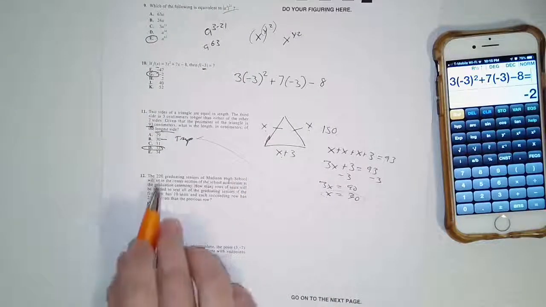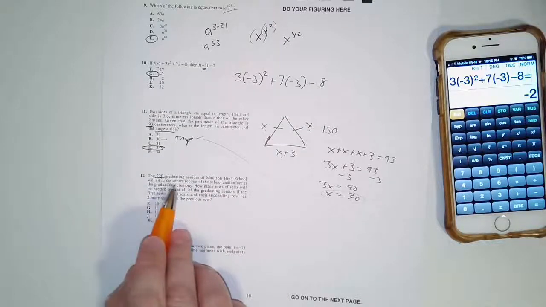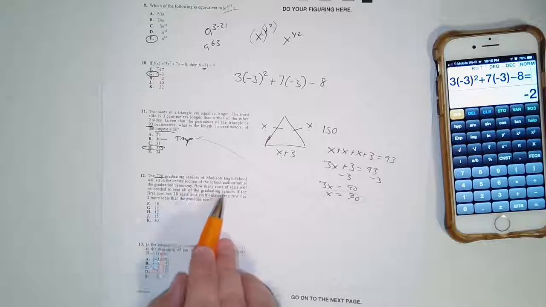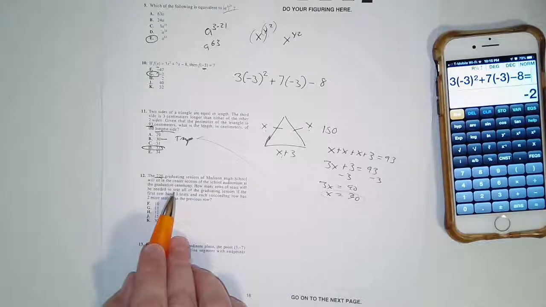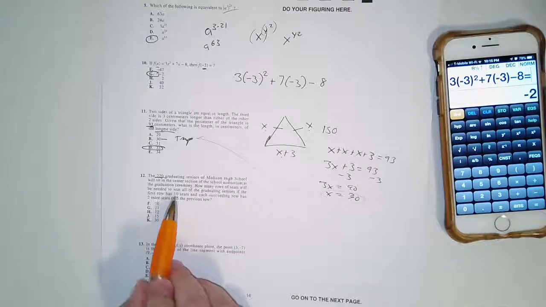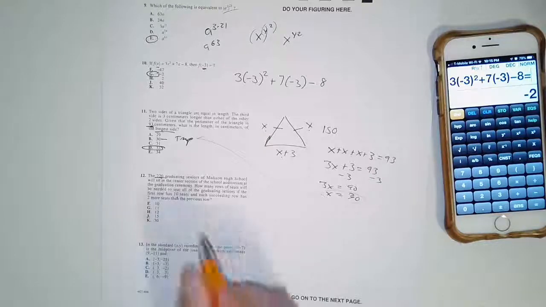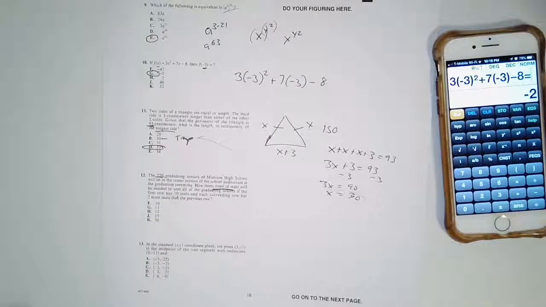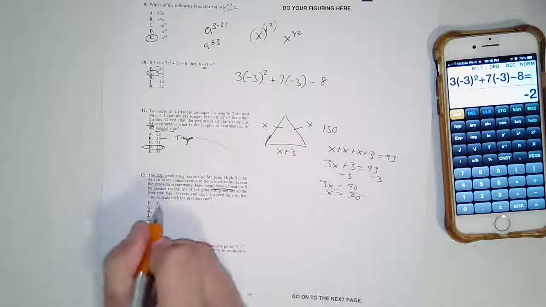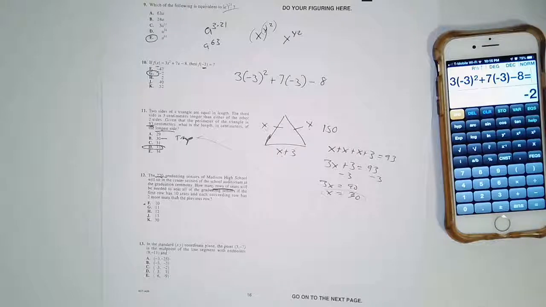The 220 graduating seniors of Madison High School will sit in the center section of the school auditorium at the graduation ceremony. How many rows of seats will be needed to seat all the graduating seniors if the first row has 10 seats and each succeeding row has 10 more seats than the previous row? So the question is, how many rows of seats? Well, I can go through one by one, but since the very first option is F, I'm going to start with 10 rows.